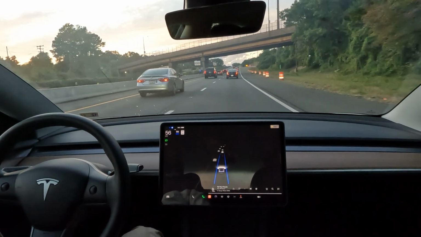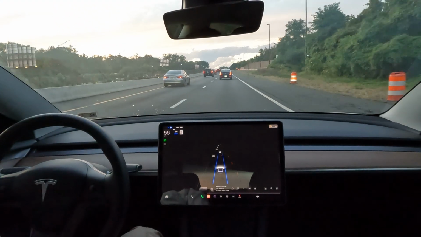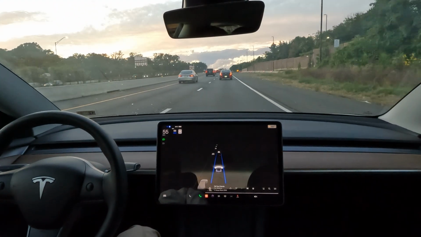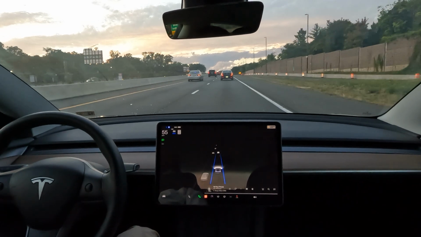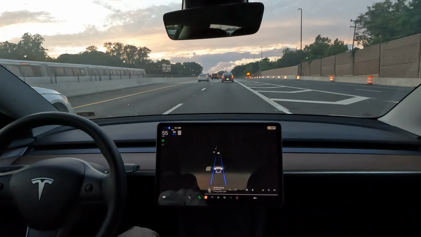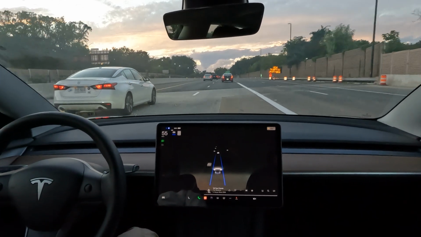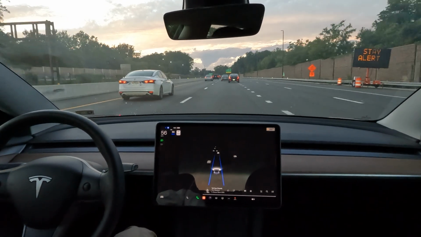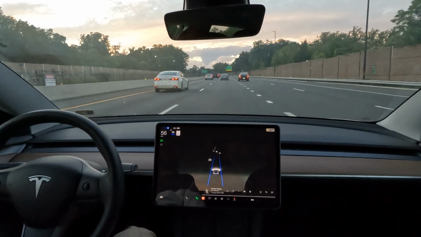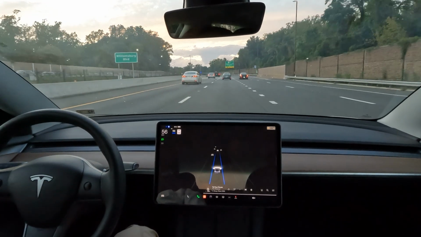It works really well. You can't change lanes, I guess. That's probably one thing that maybe in the future they can improve on, just basic autopilot being able to do some lane changes. But if you're using at least enhanced autopilot, then you'll be able to do lane changes and smart summon and stuff like that.